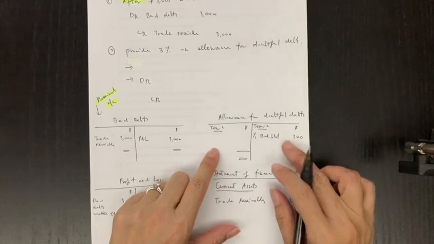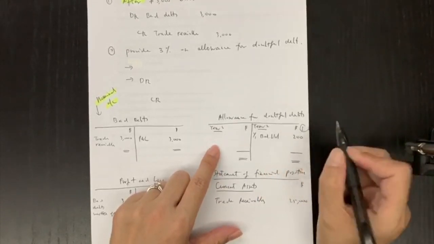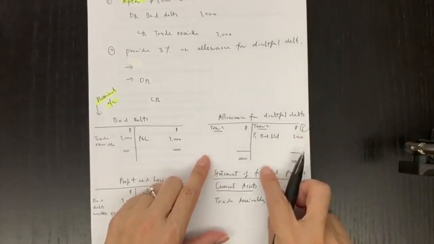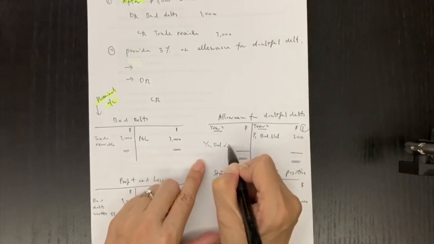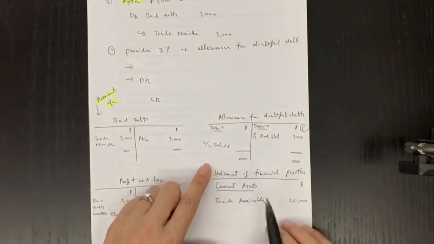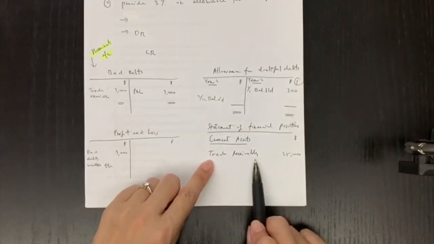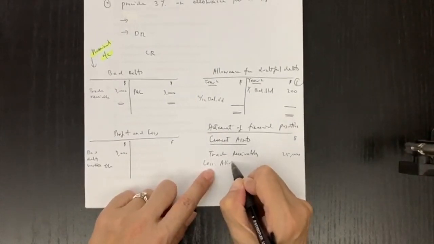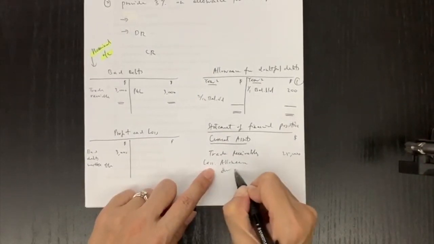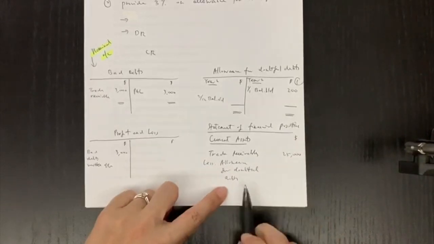And then look at this allowance for doubtful debts. Now, this time, you have to remember the sequence. So the sequence will be, number 1 is opening balance. And number 2, we go to closing instead. So this is my closing. And how do I get closing? Okay, I need to refer to trade receivable. And then we always have allowance for doubtful debts. Here, is that right?